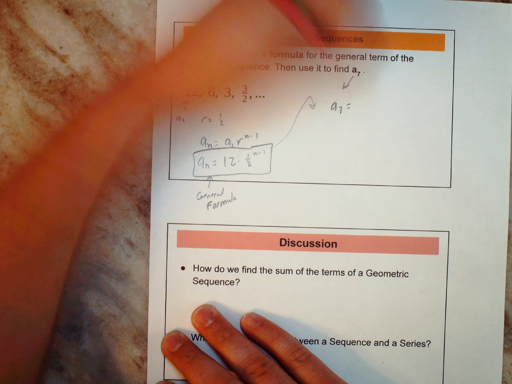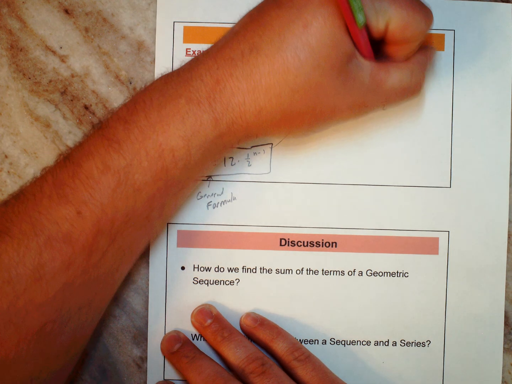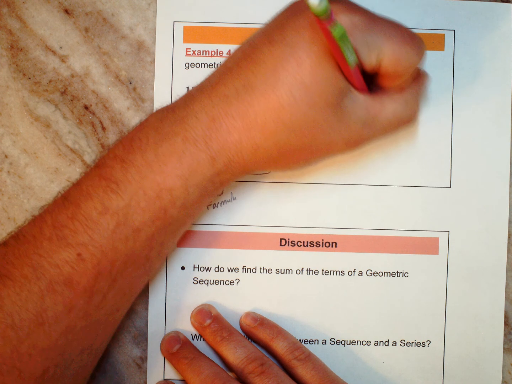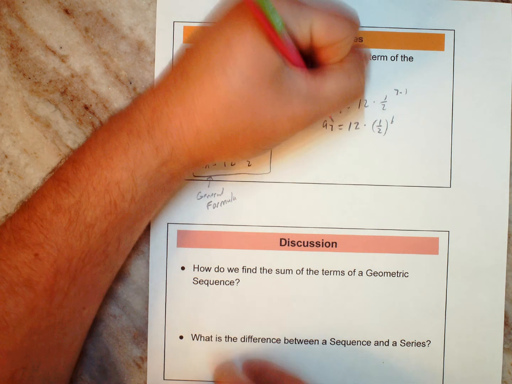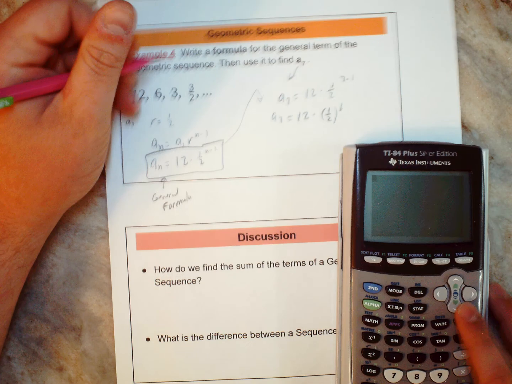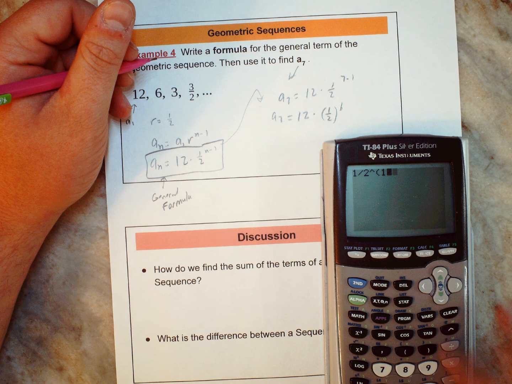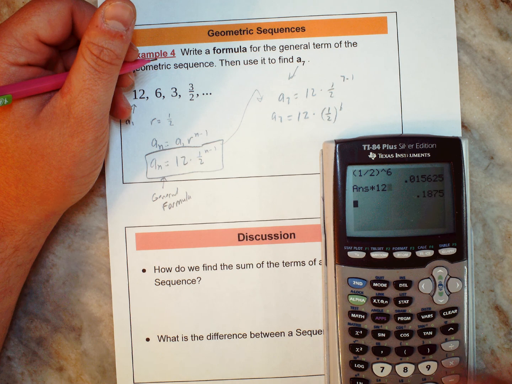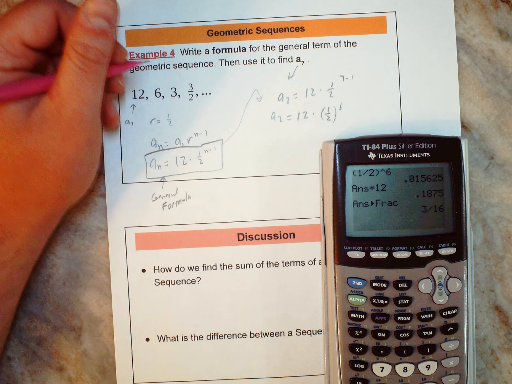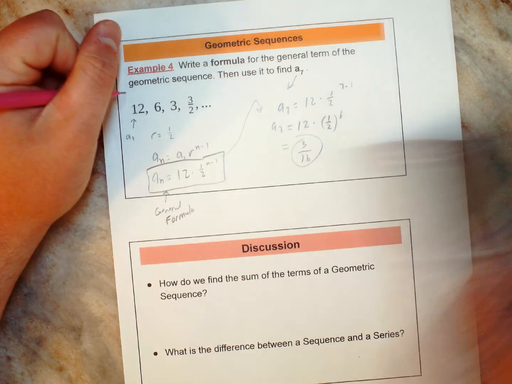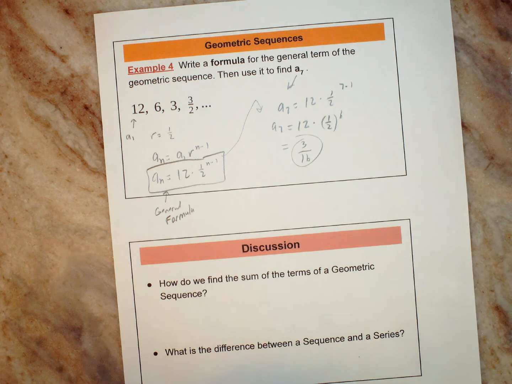So you're going to say a7 equals 12 times 1/2 to the 7 minus 1. 12 times 1/2 to the 6th. Grab my calculator here. 1/2. Oops. Always use parentheses. 1/2 to the 6th times 12. Math. Enter, enter. Nice little fraction. You're going to get 3 over 16. And you are done with that one. So that is example 4.